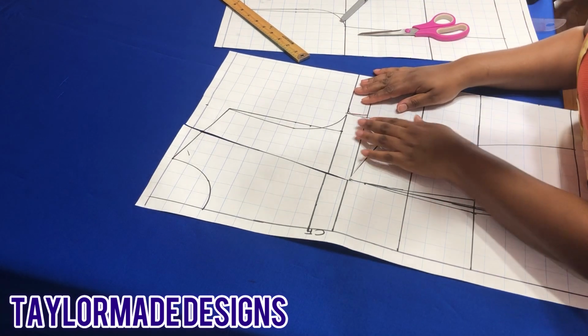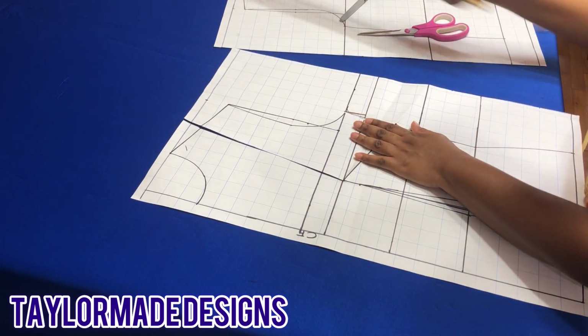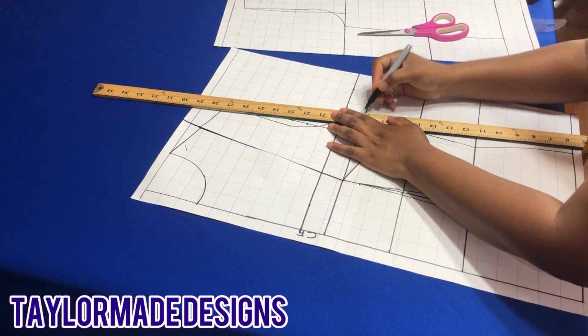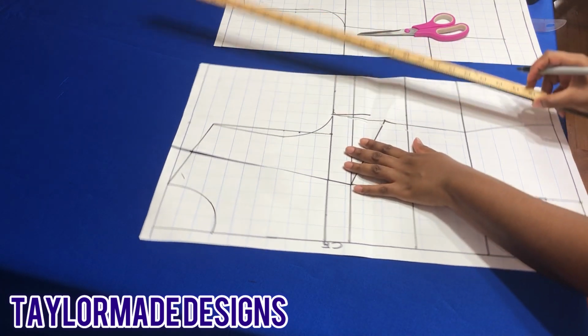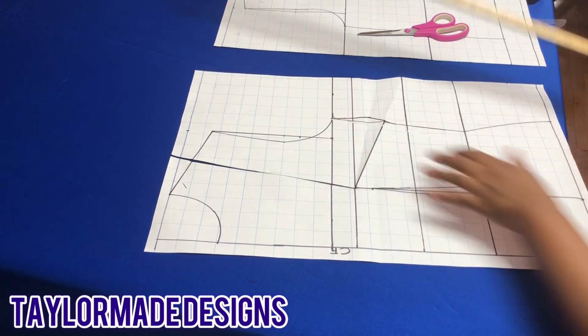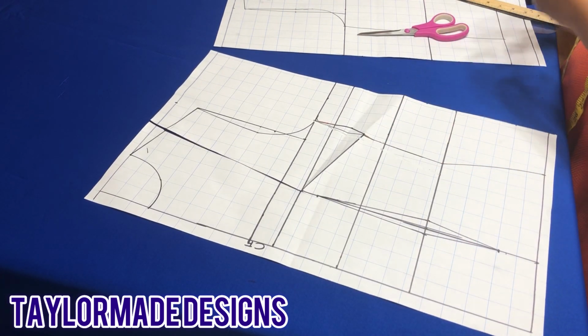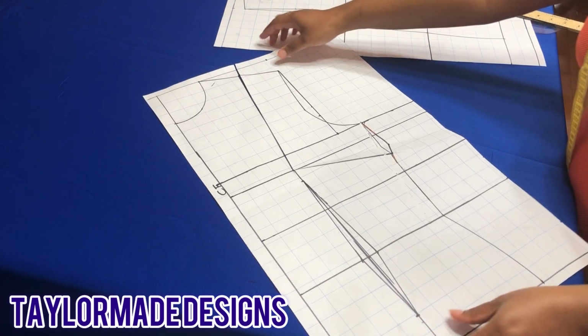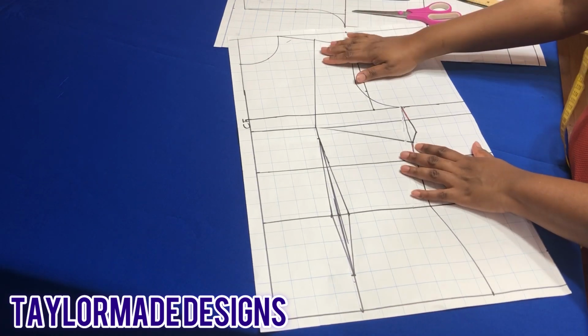Ensure that you put your seam allowance. So I'm just going to draw the dart right here. Okay. So this would be your basic measurement.